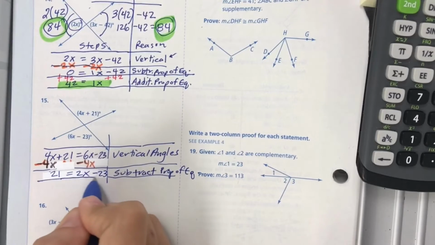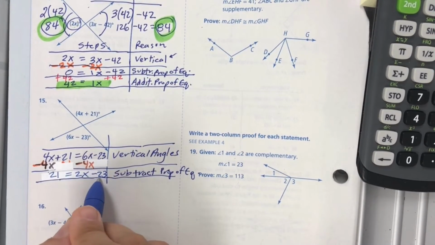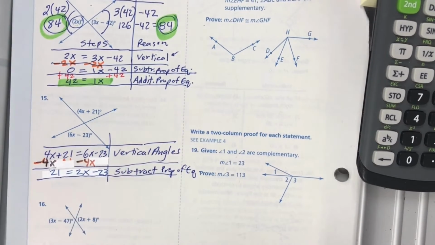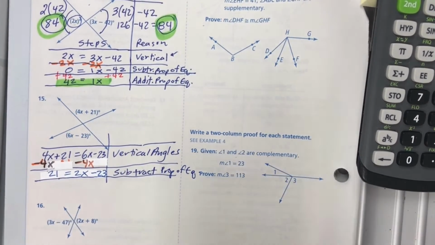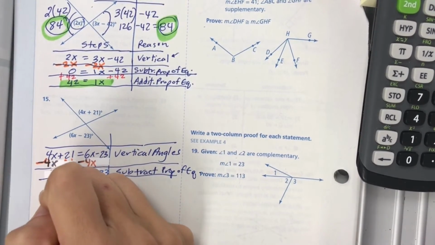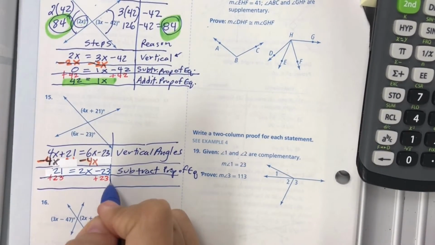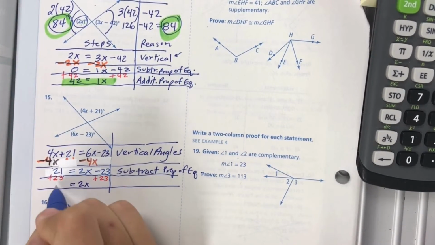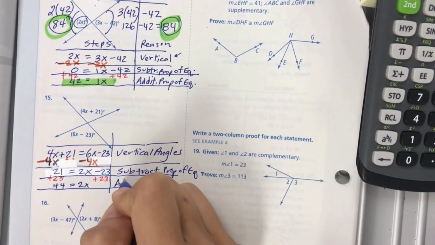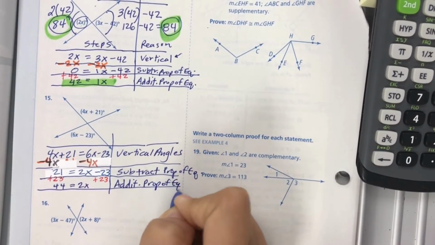Okay, now here's maybe why I didn't want to subtract the 21. It looks like it's going to be easier. I got to get x by itself on one side. It's going to be easier if I add 23 to both sides. Okay, so if I add 23 to both sides, that's going to help me get x by itself. All right, so I have 2x equals 44. Yeah, and so since I added 23 on both sides, that's going to be addition property of equality.